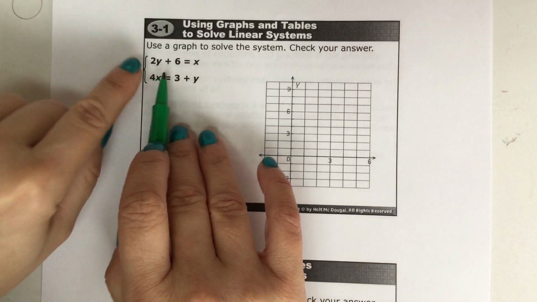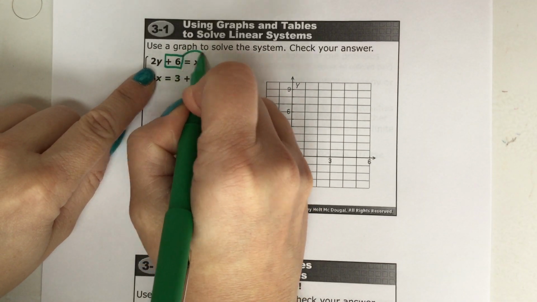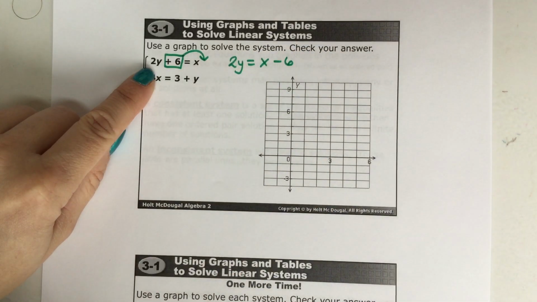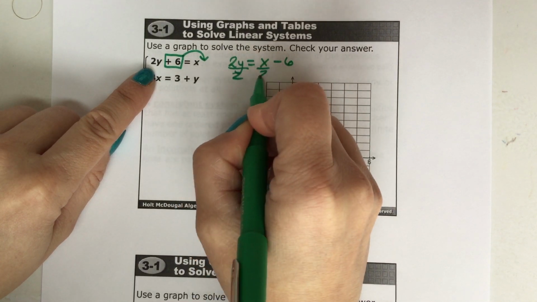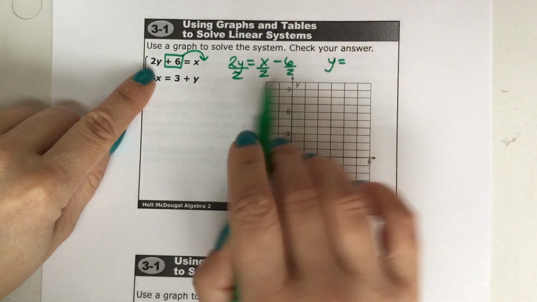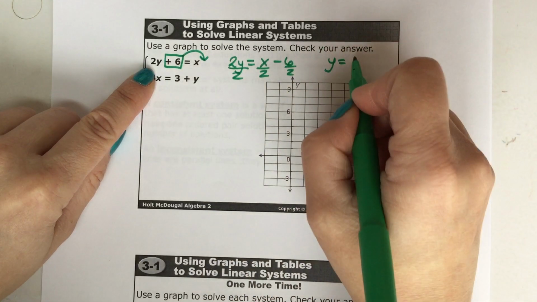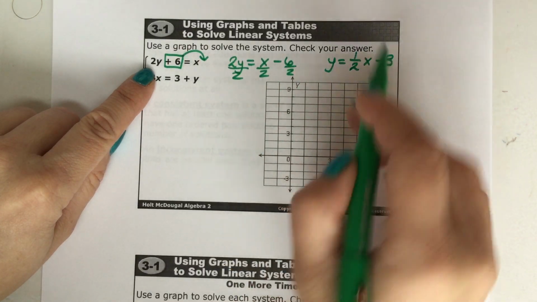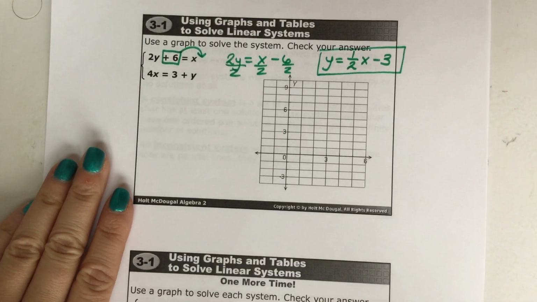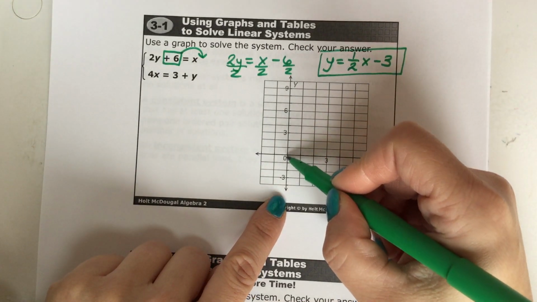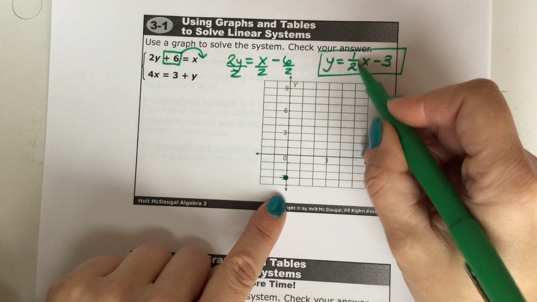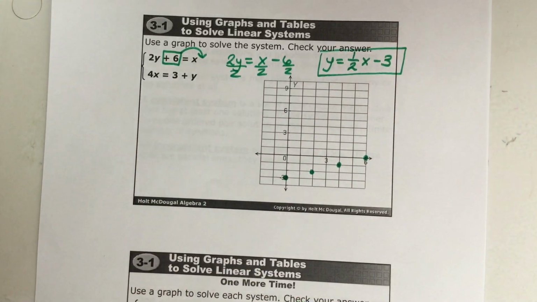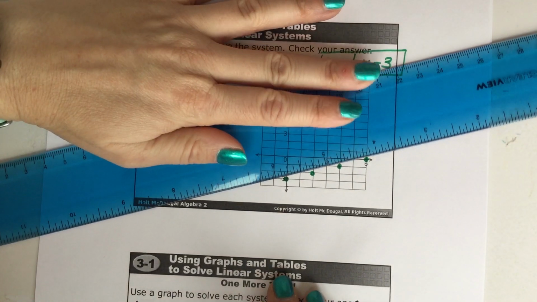Okay, if I want y by itself here, I'm going to take this plus 6 and move it on over. So I have 2y equals x minus 6. Now to get y by itself, I have to divide everything by 2. So y equals, remember x over 2 is the same thing as 1 over 2 times x, minus 6 over 2, that's a 3. Whatever's after x, that's where you start. So I go down 1, 2, 3. Boom. My slope is 1/2, so I go up 1 over 2, up 1 over 2, up 1 over 2. Go ahead and connect it.